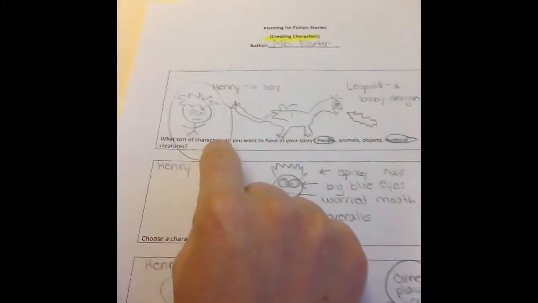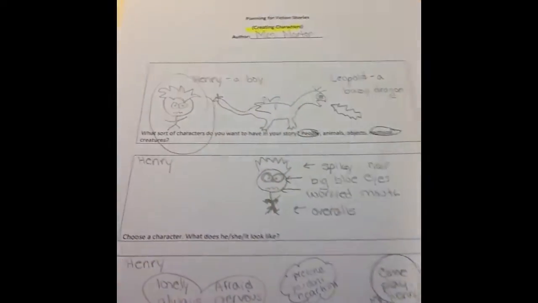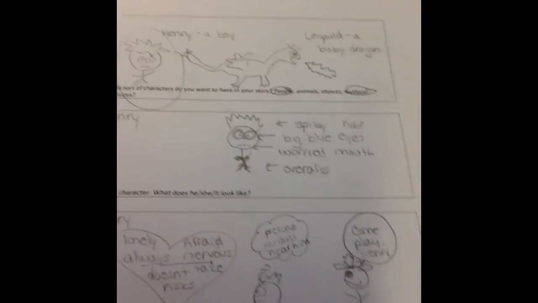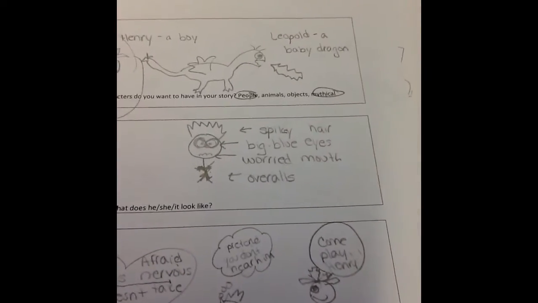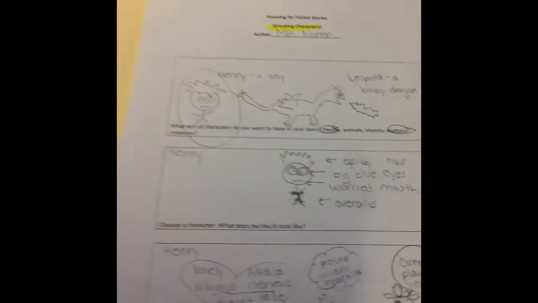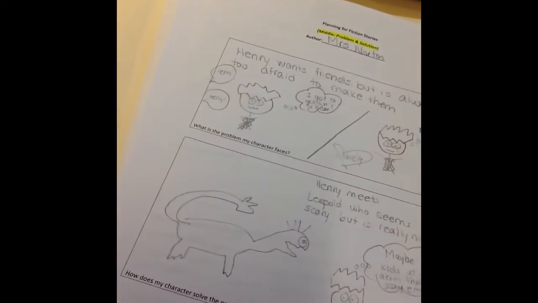We are making sure that our fiction stories, as we're planning, have all of the elements of a fiction text. So we started by planning our characters, and I created the characters of Henry, my main character, and Leopold, another important character in my story, along with Henry's friends. Then we created a problem and a solution for our story.